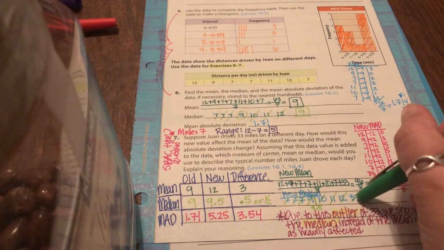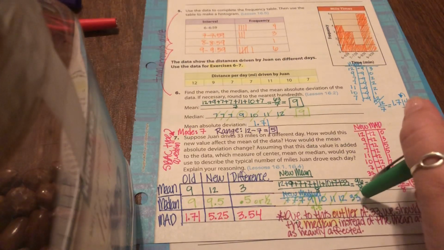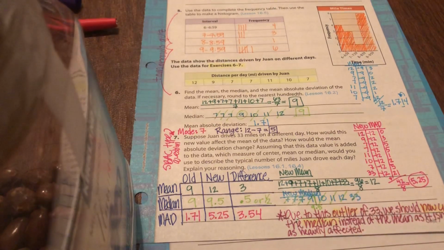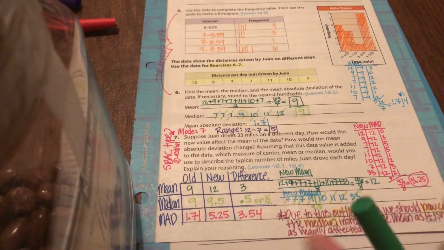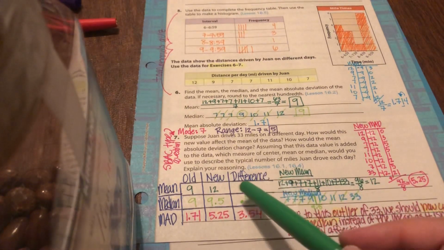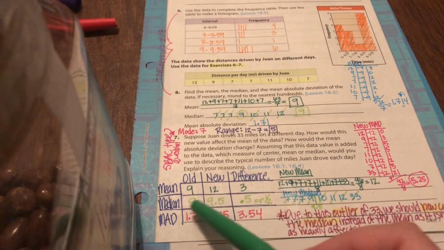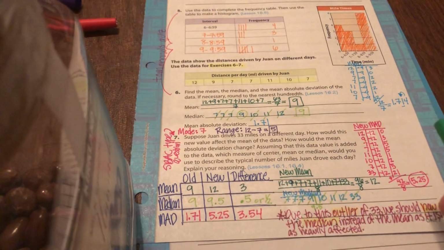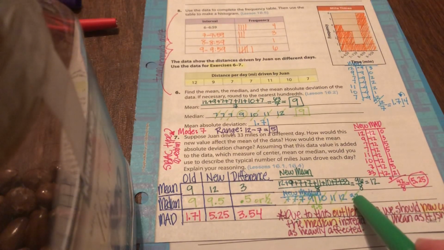Whenever you have an outlier, it's best to use a median for your measure of center, because when you cross off, that 33 is like it wasn't even a part of the equation, and you find between 9 and 10, which is like the vast majority of your data. And look, the difference between the old and new mean was 3 versus the distance between the old and new median was only a half. So there's another indicator to show you that whenever there's an outlier like that 33, you should use the median rather than the mean to do the measure of center.